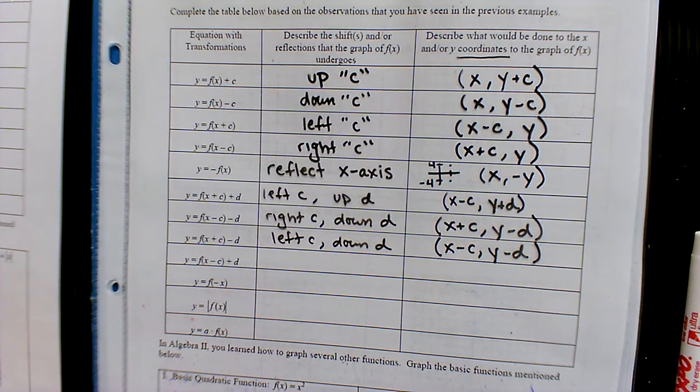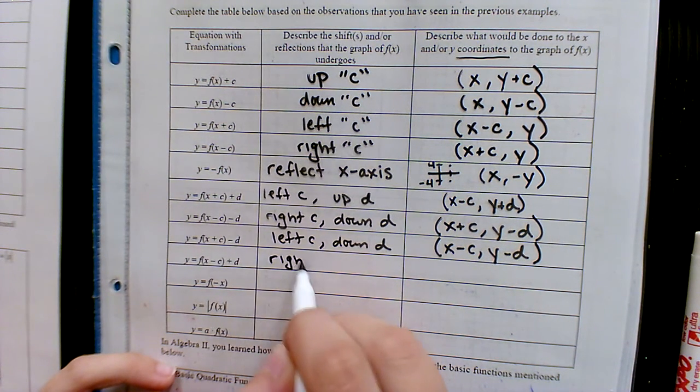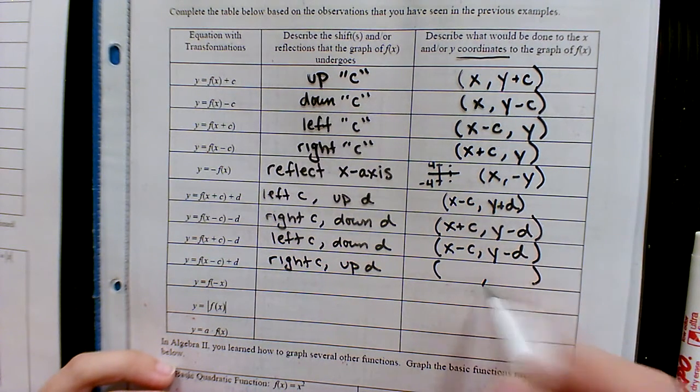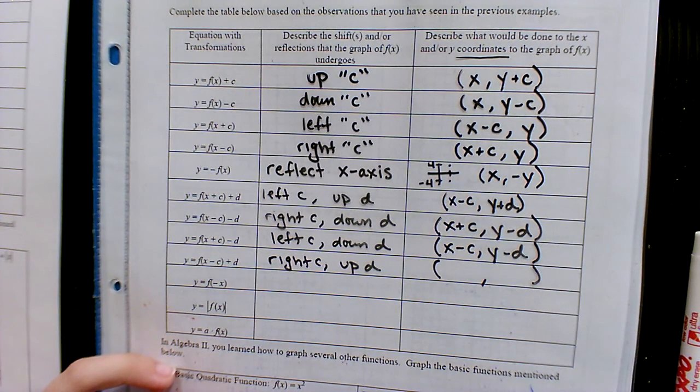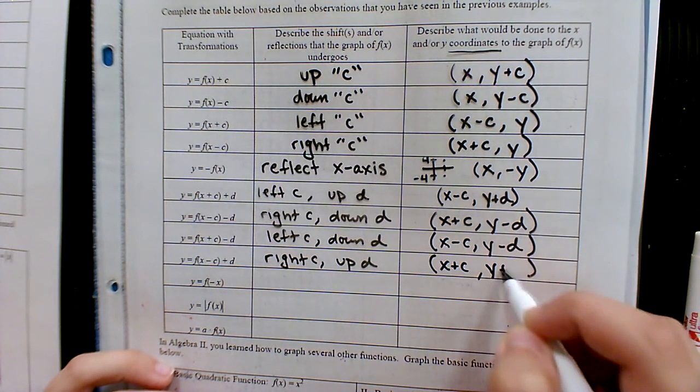And the last one for the inside, outside, minus c plus d. Right c, up d. How does that change your coordinate? X plus c and y plus d. We doing okay?